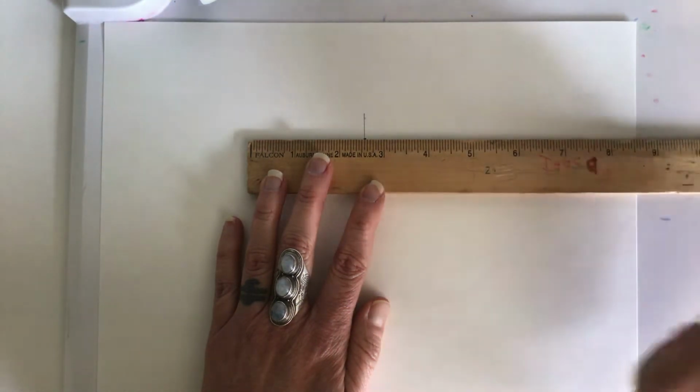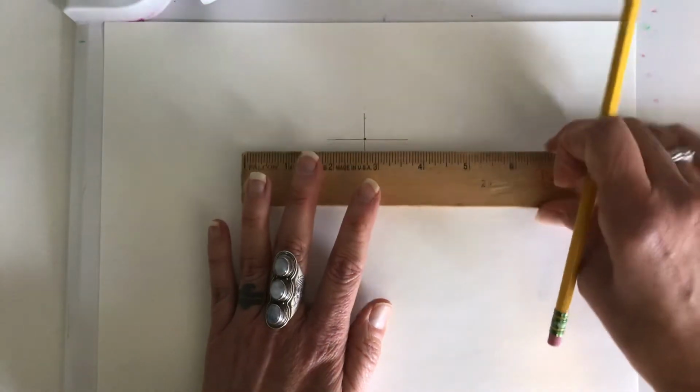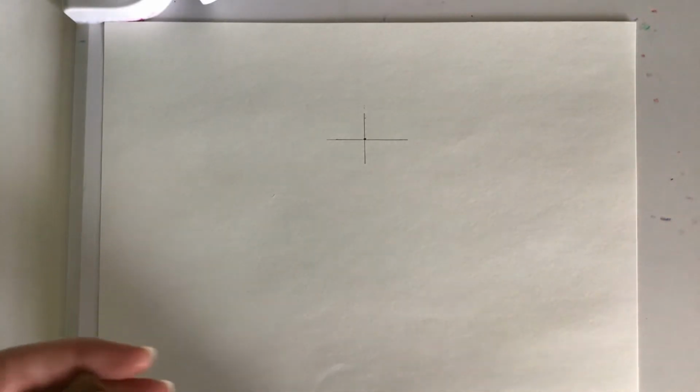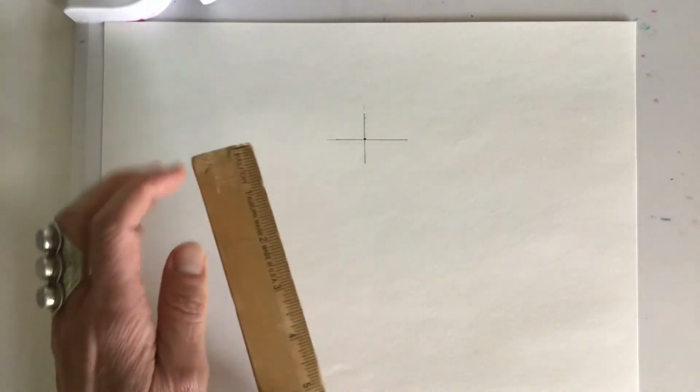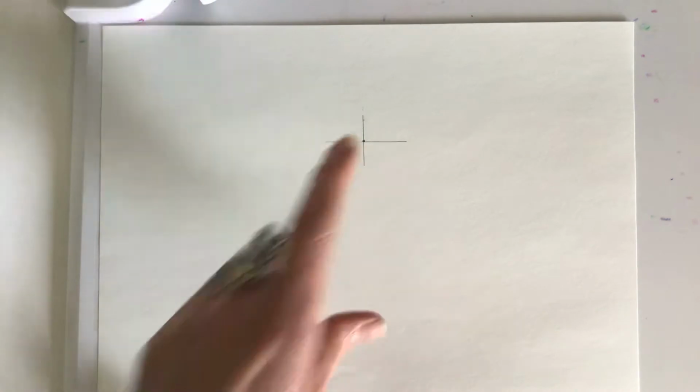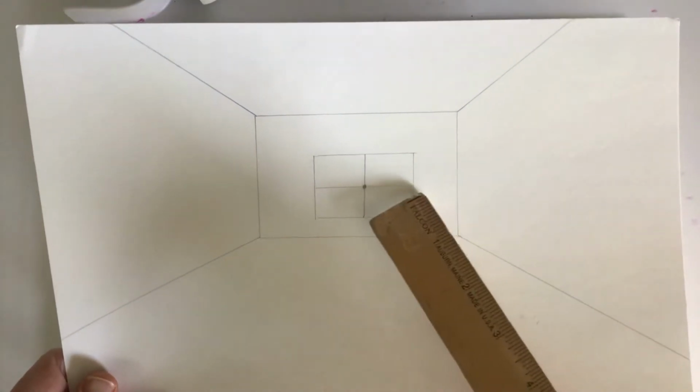I'm making a horizontal line now. You can change the length of these in just a second if you feel like you need to. Basically, I'm just making an intersection of two lines right here. This is going to be the window panes in my window. So you see this right here, boom and boom, okay? That is what we're making.